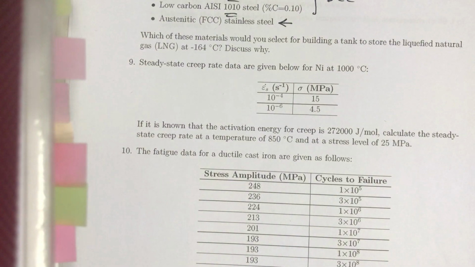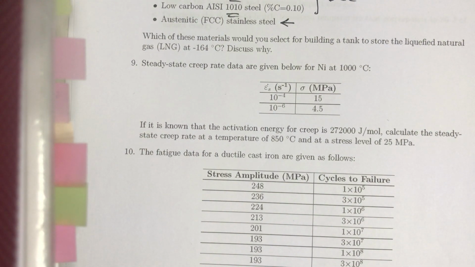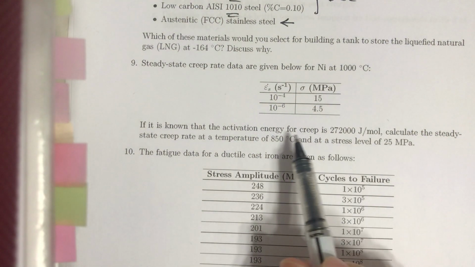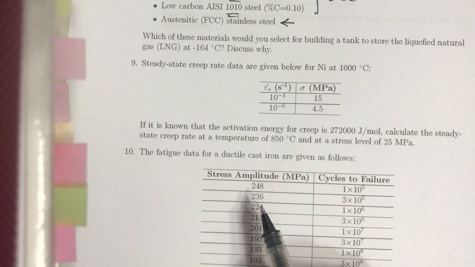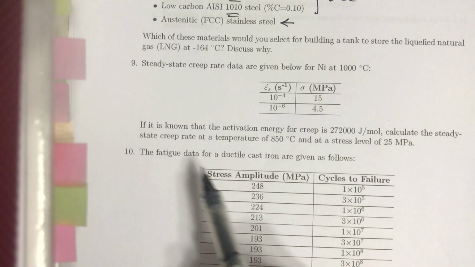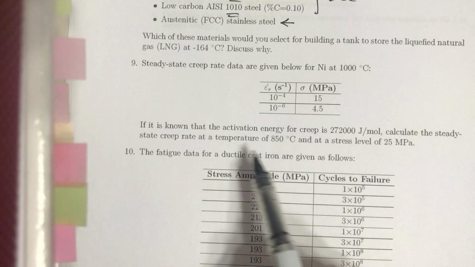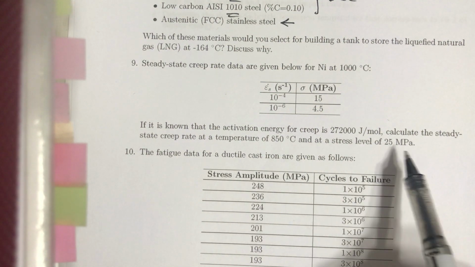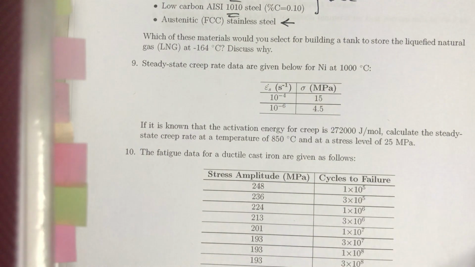Okay, in the last question, steady state creep rate data for nickel at 1000 degrees Celsius is given. The activation energy for the material is given, and the steady state creep rate at 850 degrees Celsius and 25 megapascals is asked.